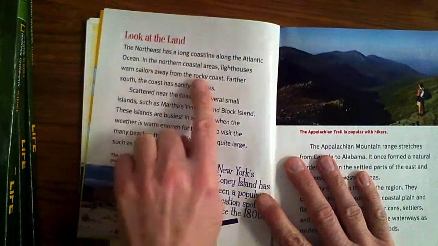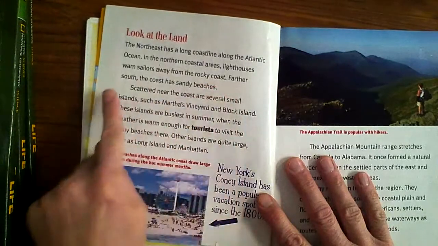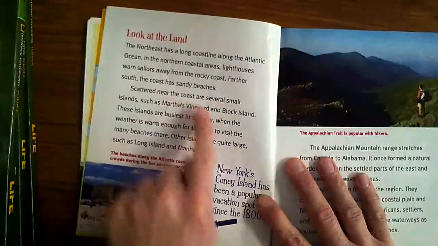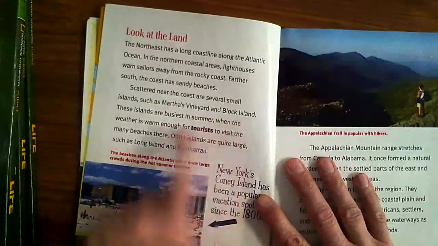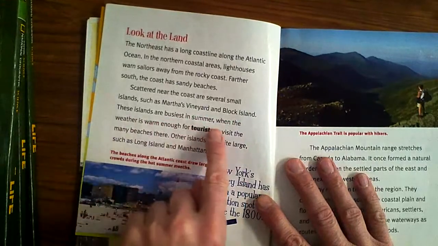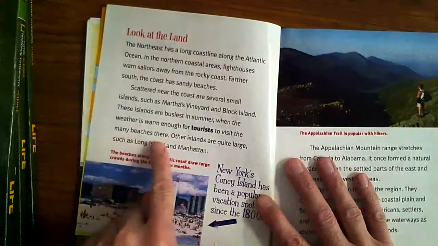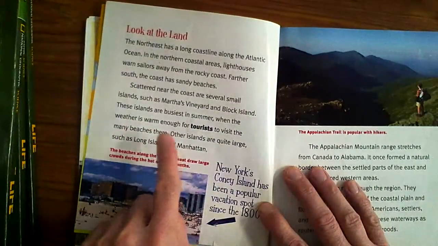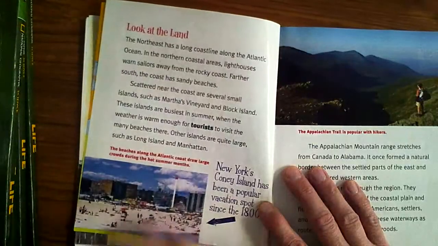In the northern coastal areas, lighthouses warn sailors away from the rocky coast. Farther south, the coast has sandy beaches. Scattered near the coast are several small islands, such as Martha's Vineyard and Block Island. These islands are busiest in summer when the weather is warm enough for tourists to visit the many beaches there. Tourists are people who are going there on vacation, right, for fun. Other islands are quite large, such as Long Island and Manhattan.